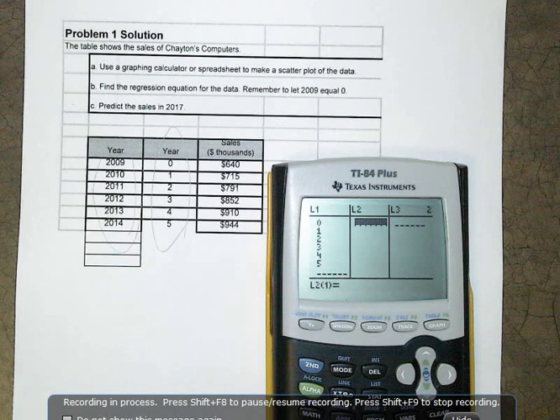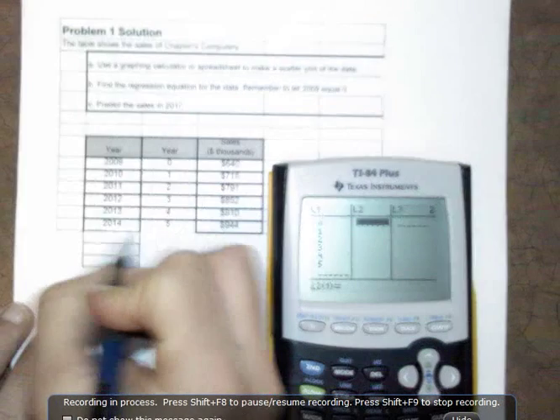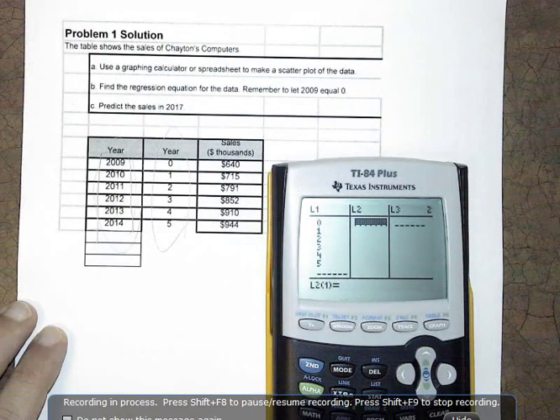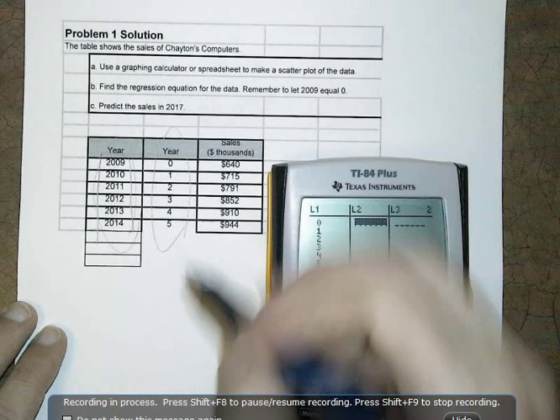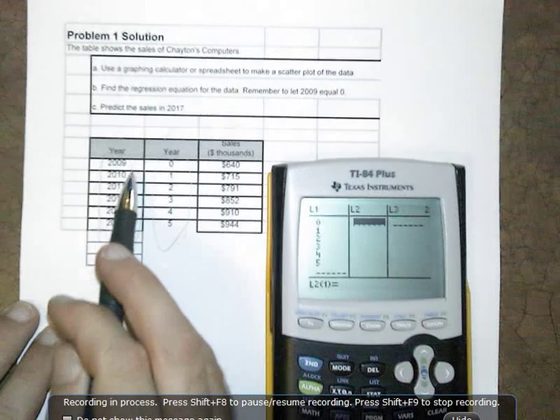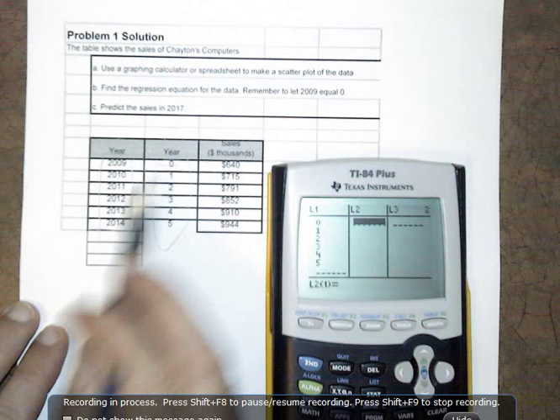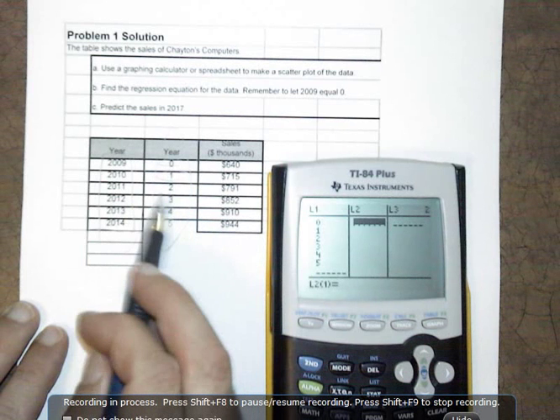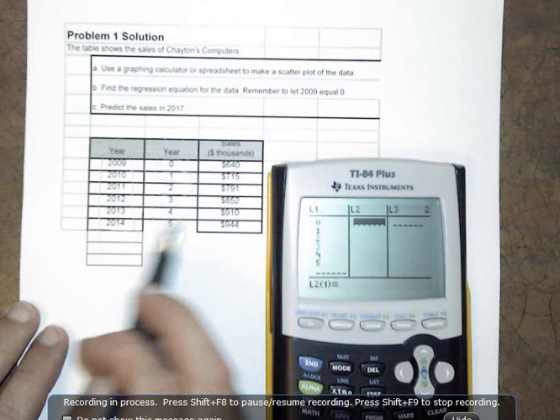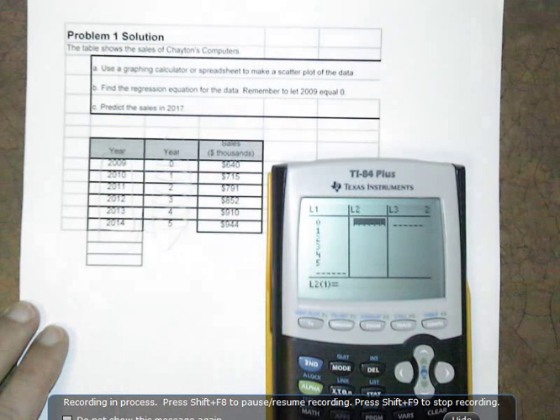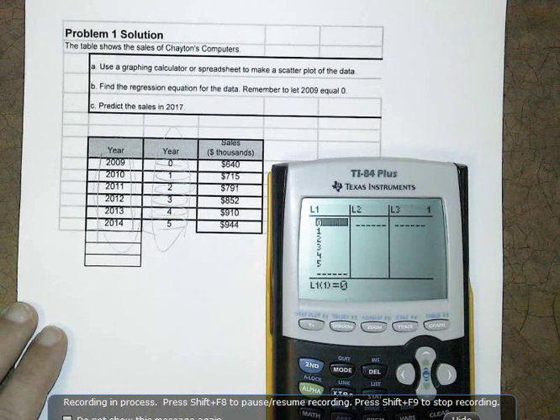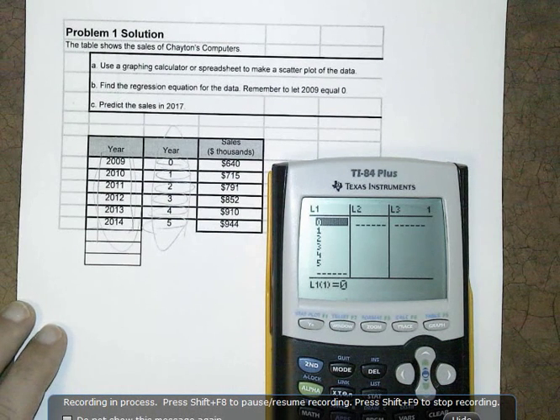Okay, we are going to write a linear regression equation based on a set of data. Now the set of data you see is that column on the left. We need to convert that using 2009 as 0, 2010 as 1, and etc., all the way up to 2014 being 5. Now you notice I had that already done, but more likely than not you're not going to have that ready.